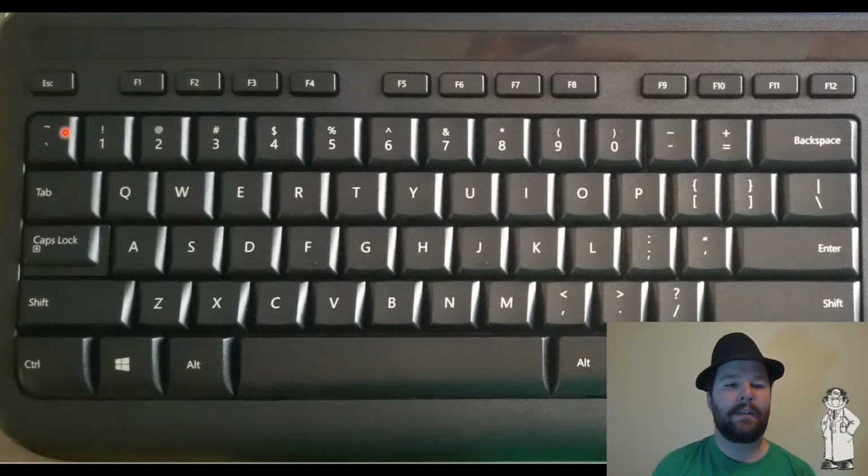Working our way down, we have what I call the tittle key. It has this little wavy line. That usually means approximately if you see it typed on a screen. It also has another character on it that looks kind of like an apostrophe. Next to that, we have our number keys located at the top of the keyboard there.